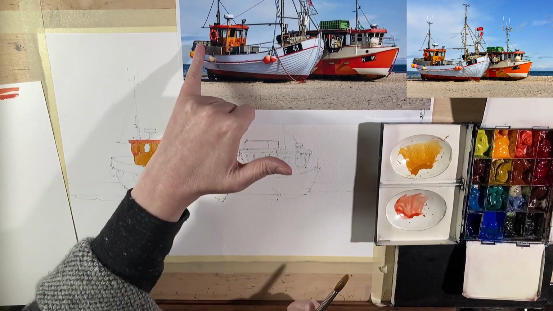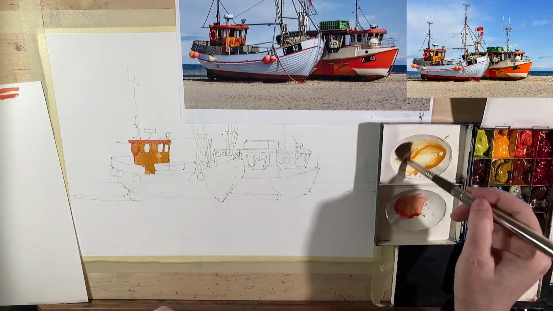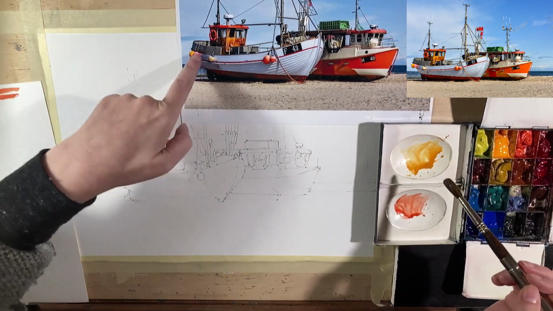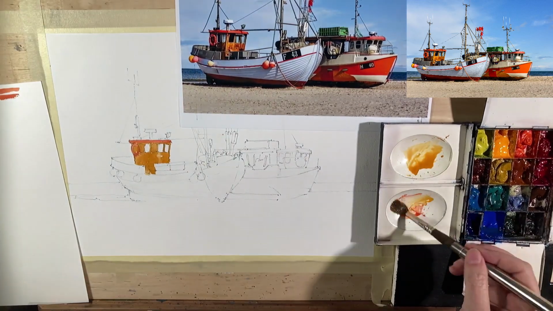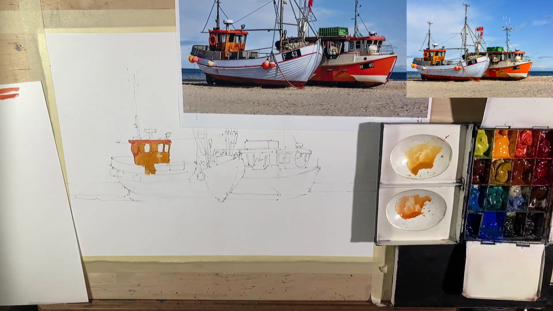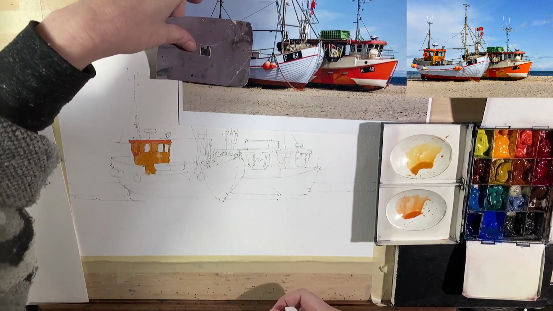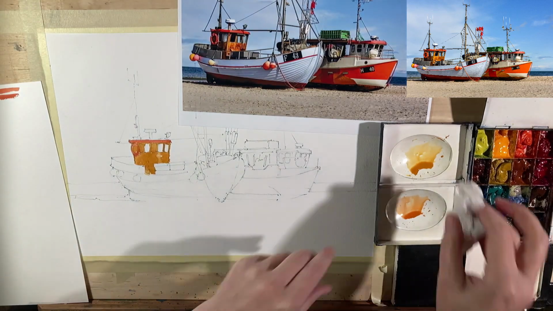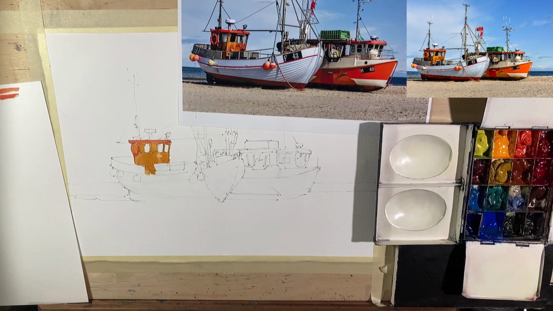Okay. Let's do this bit here now. We have to be careful because we want to paint it the light value. So we're not looking at this bit, we're looking at this grey colour up here. And I'm just going to get my colour isolator out just to check what value. Yeah, it's slightly lighter than a mid value. So we don't want to make it too light, we want to give it some body. But we don't want to make it too light.